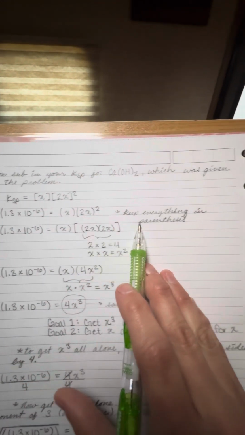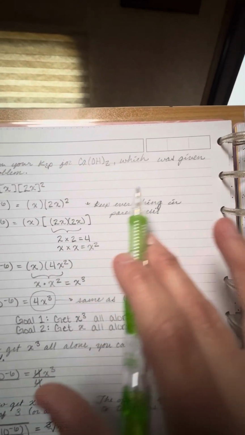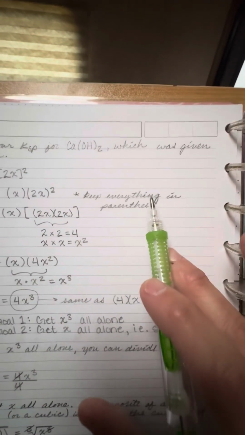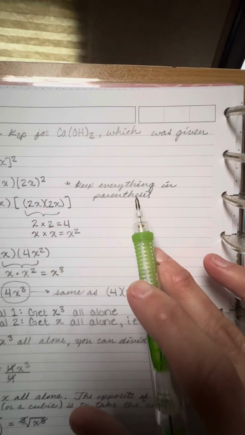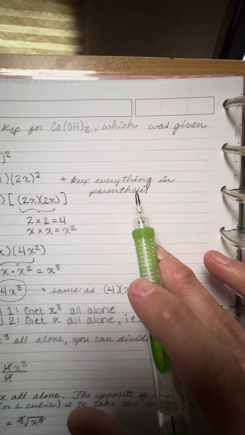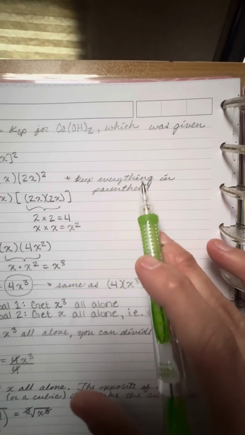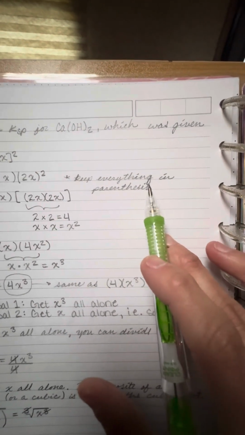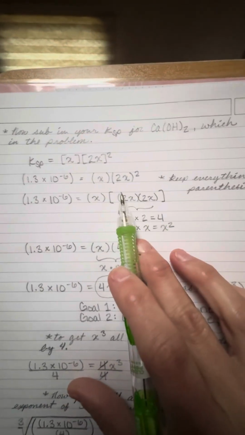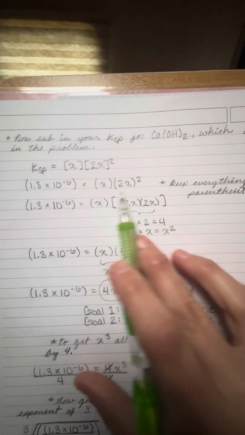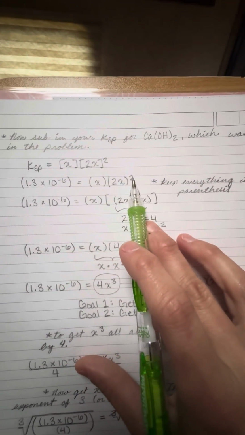Now, keep everything in parentheses. I think this is everybody's problem. This is why everybody keeps getting the wrong answers and cannot keep up with where things are going. Keep everything in parentheses. The more parentheses, the better, really. So for instance, let's start over here with this (2x) squared term.